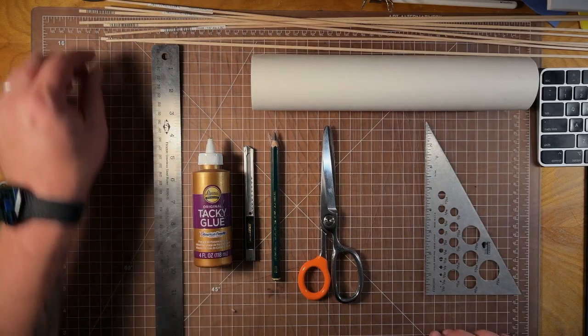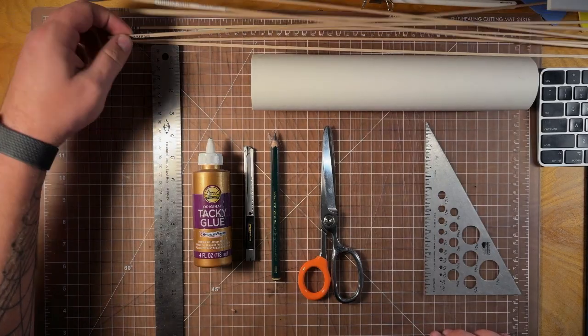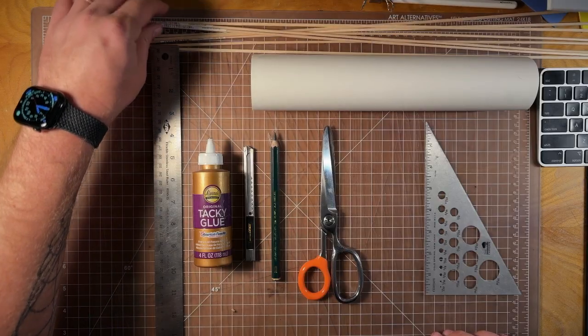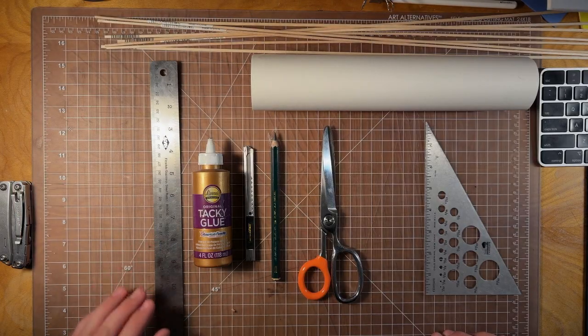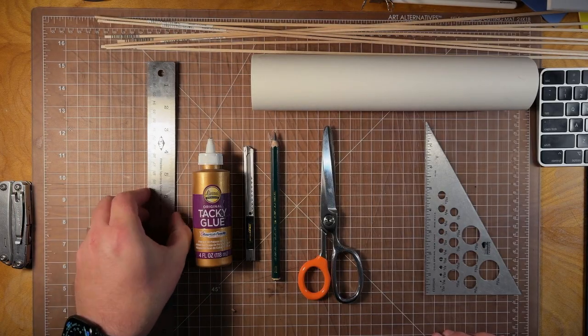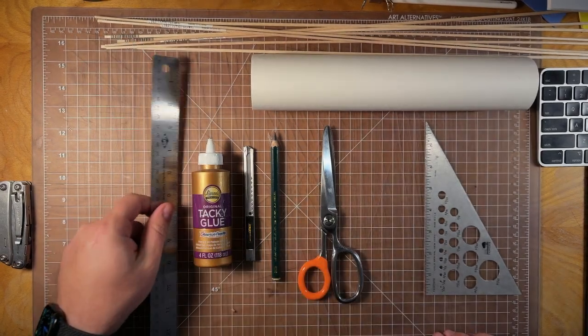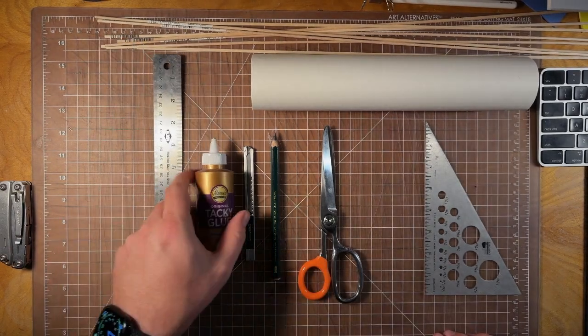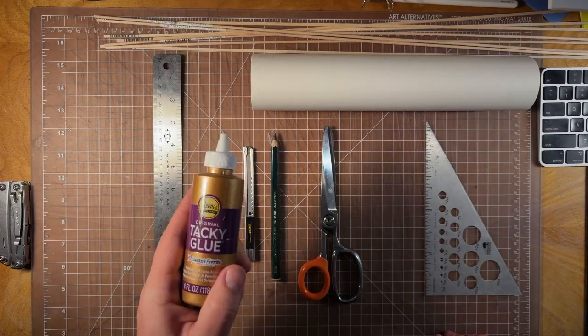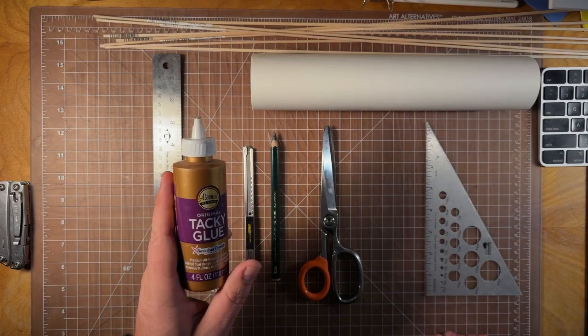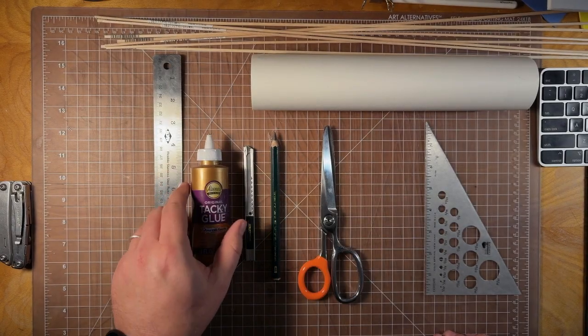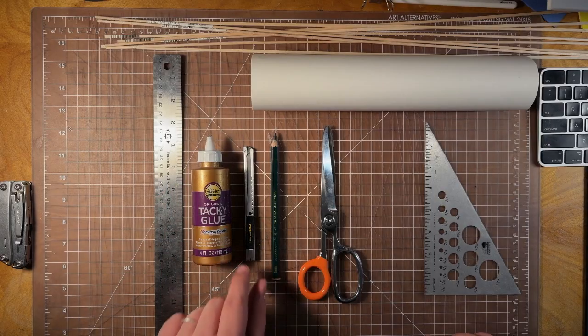Basswood is more stable and stronger than balsa wood, so I'd recommend sticking with basswood if you're using wood. I have a metal ruler that has a cork back, which is important so it doesn't slip around on you when you're cutting material. I have some tacky glue, this is my go-to glue. It dries quickly and you don't need much of it to connect material together.